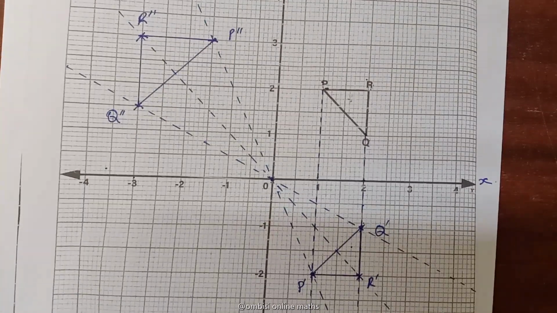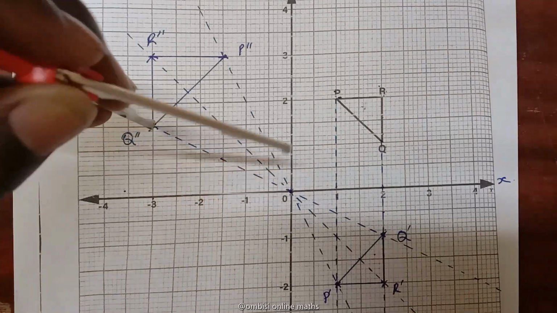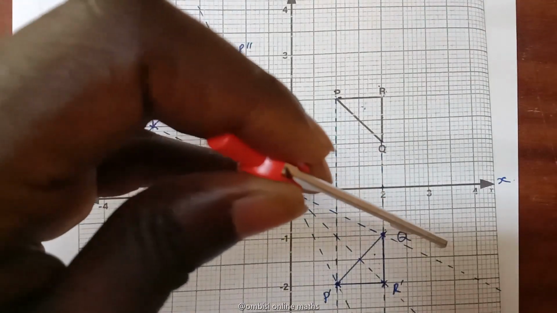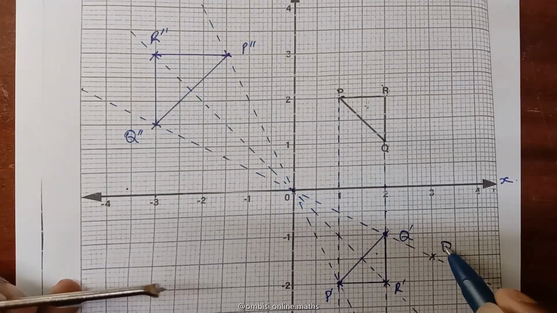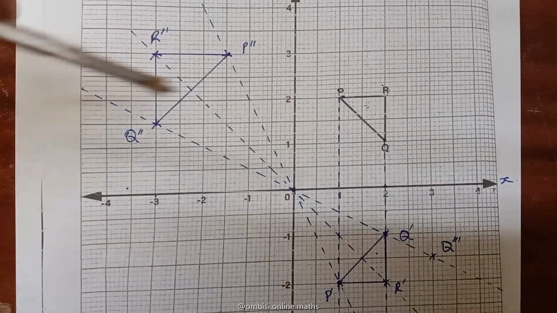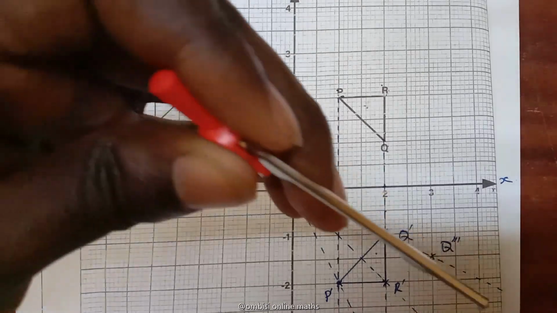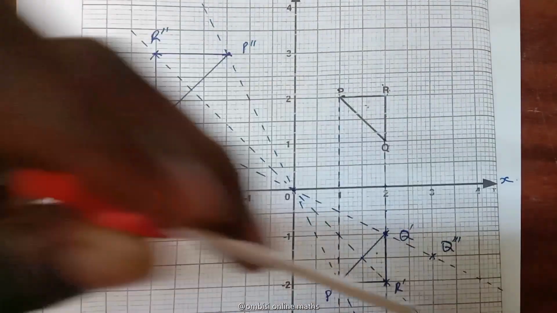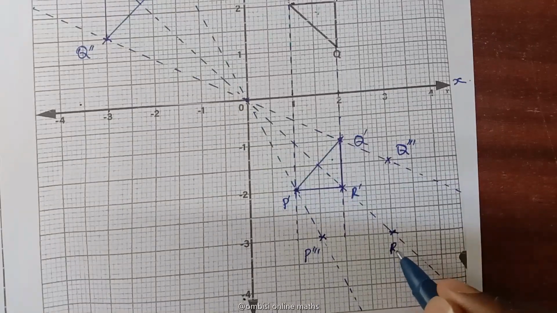We go ahead and we look at the point Q. Q, from the distance from Q towards the center, also towards this other side. So this particular place is where you're going to have Q triple prime. We go ahead for R, distance from R towards the center, then to the other end. Here is where we are going to have R triple prime.